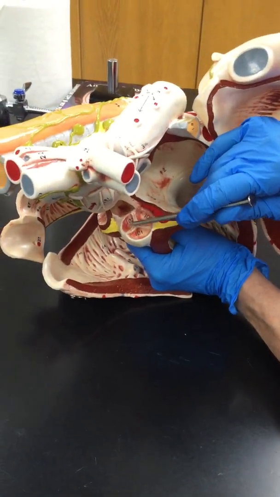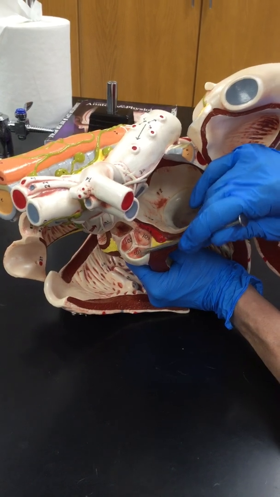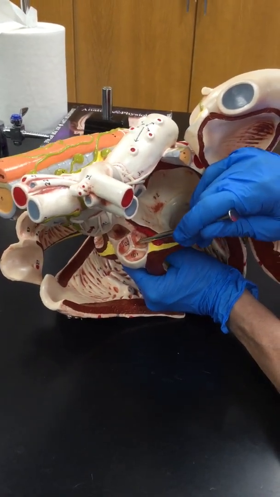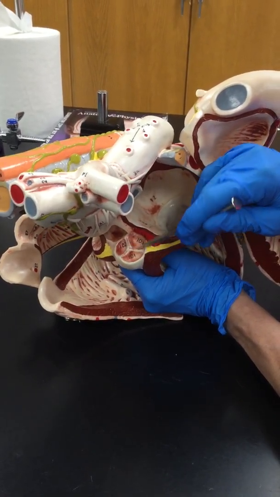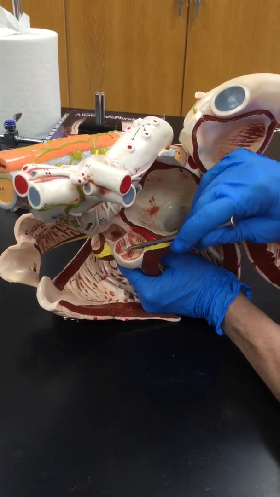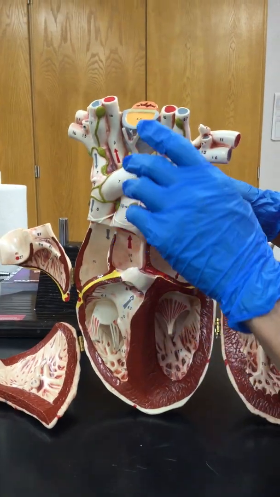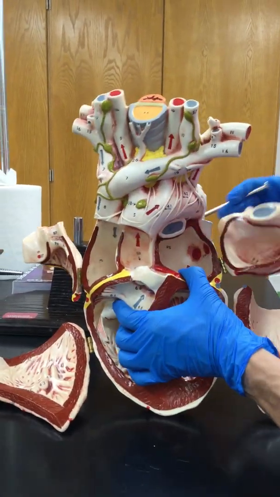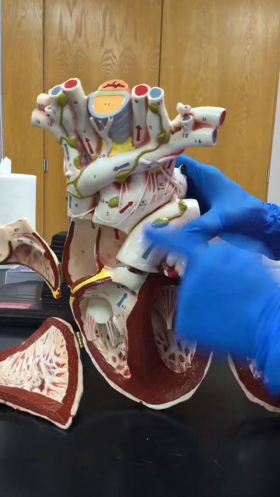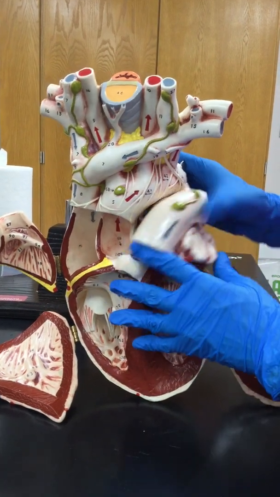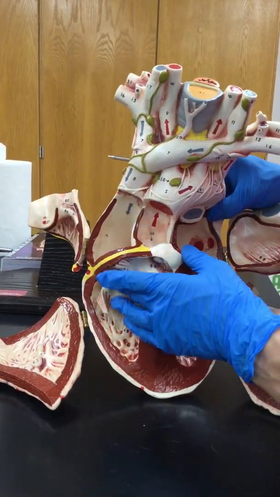Semilunar valves always have 3 leaflets, and they have this half moon shape. And when the blood is pushed from the right ventricle through the pulmonic semilunar valve, it will go into the pulmonary trunk.